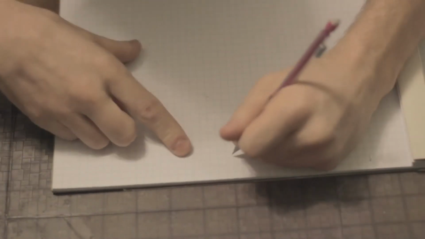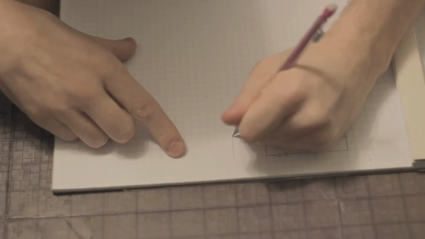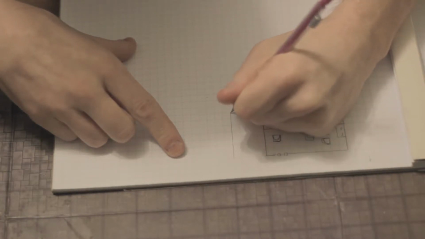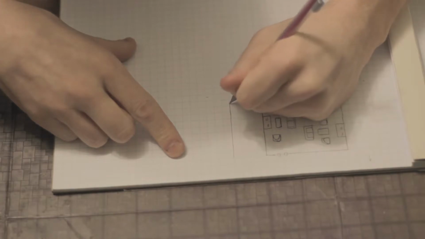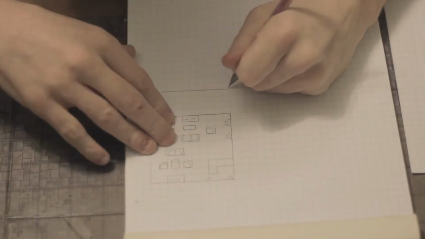Okay? So now we need to draw those. Let's take a few squares off, and we'll start with our box shape. And it will be 10 by 10 once again.